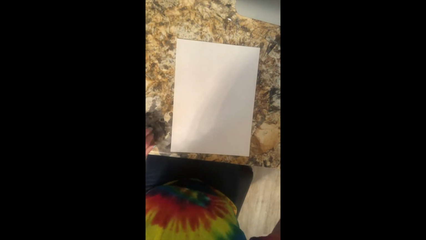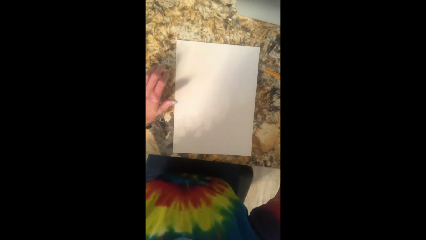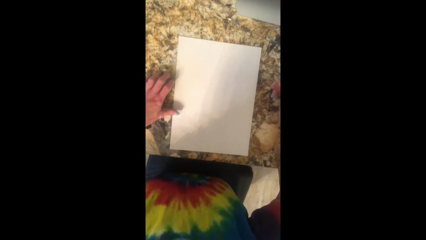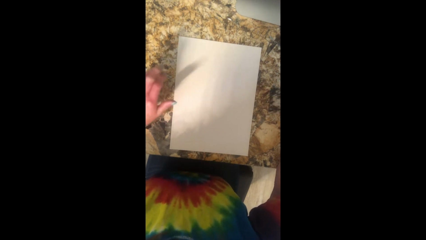Hi, second grade friends. Today we're going to be drawing something that has to do with space. We're still going to use lines and shapes, colors, value, but we're going to focus on space. There's two kinds of space. There's positive space and there's negative space. There's also background space and foreground space.